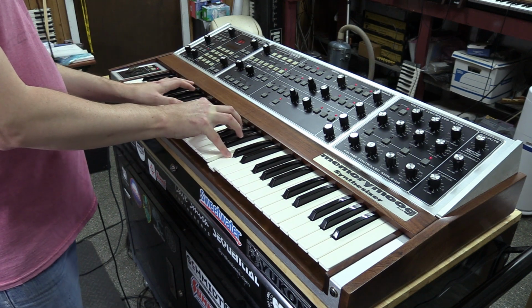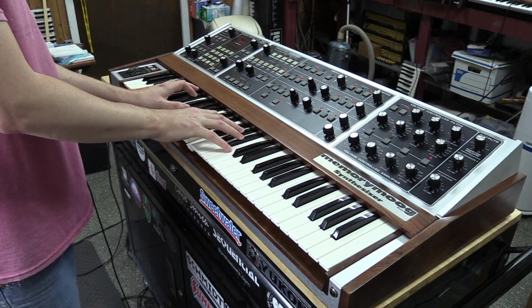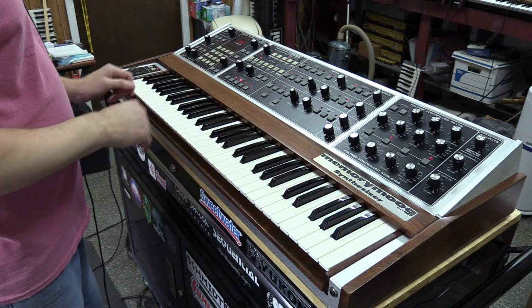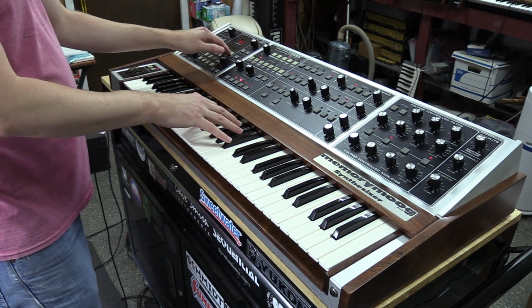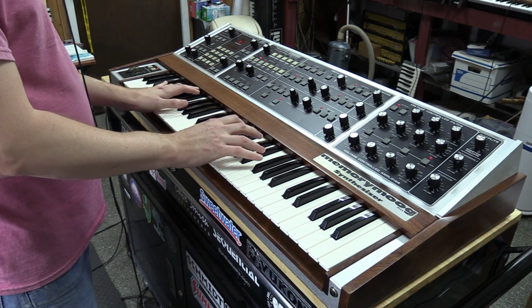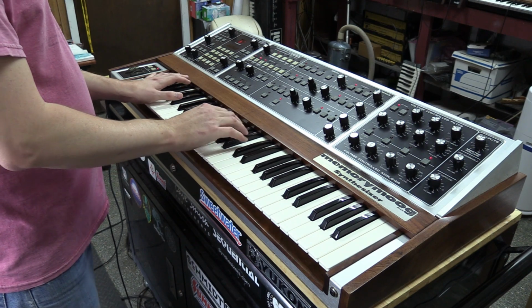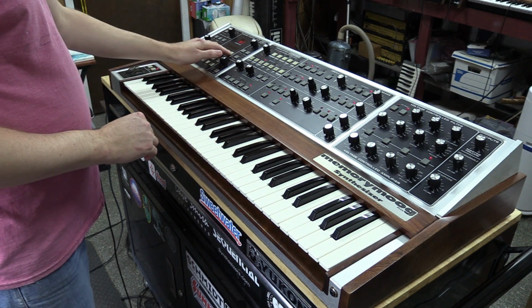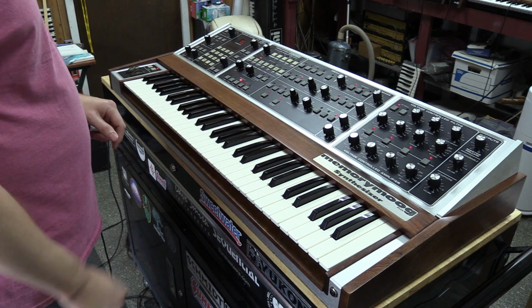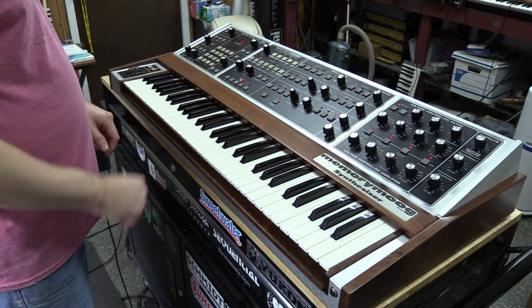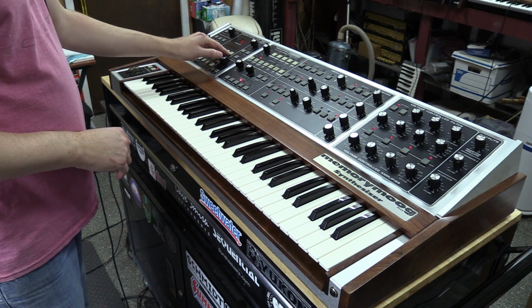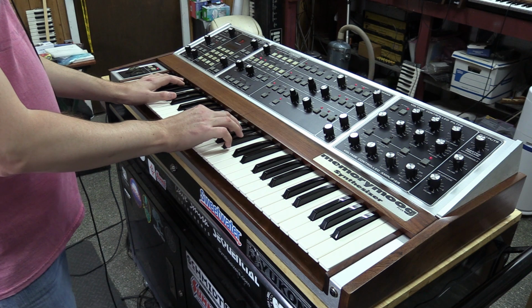It's got the arpeggiator. 68, here's 69. It's another great preset there. Here's 71.